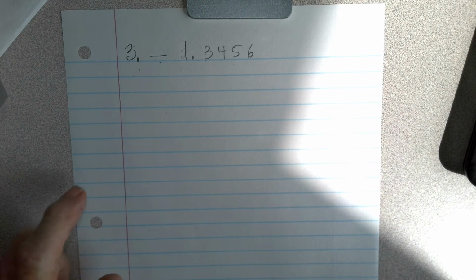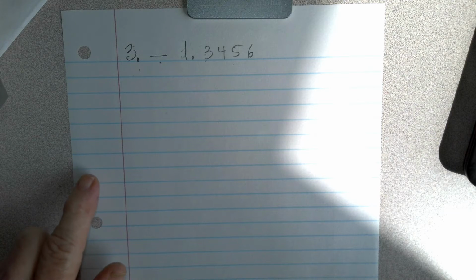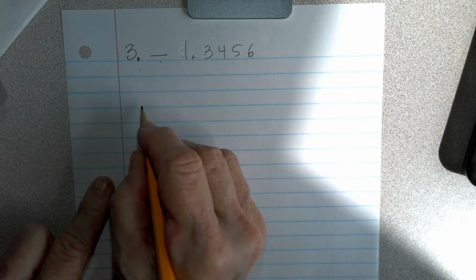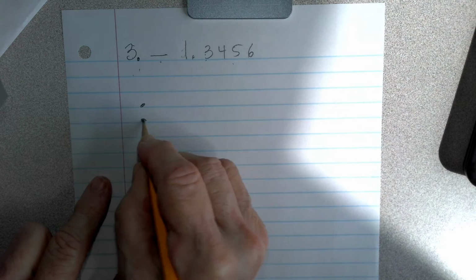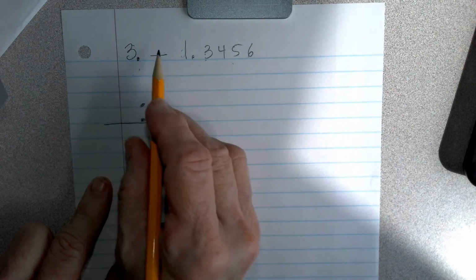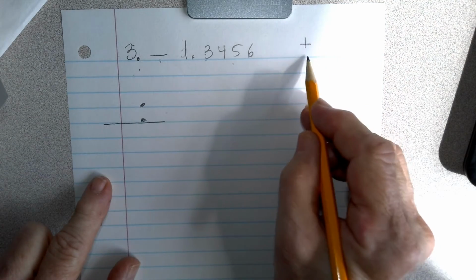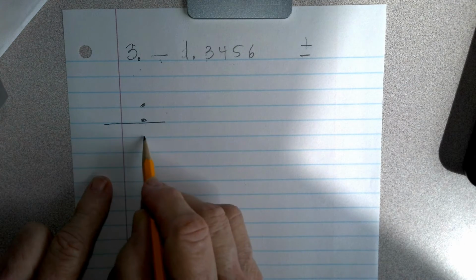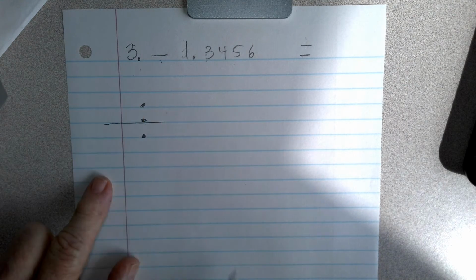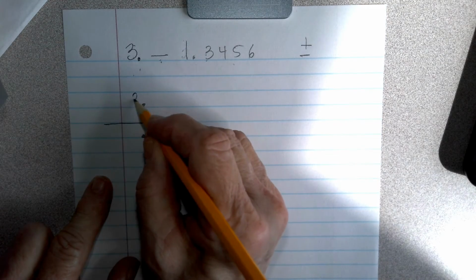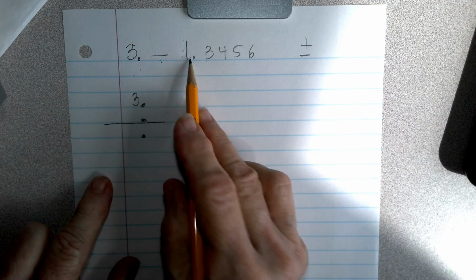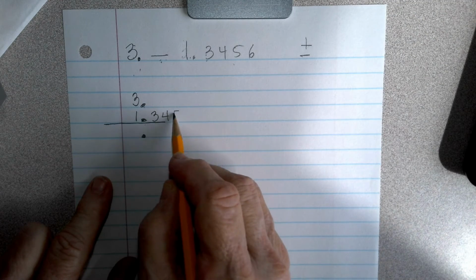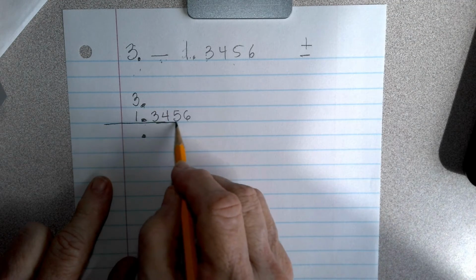Okay, who knows the next thing that you need to do? Yes, ma'am. Add a 0? Before even that, yes, sir. Rewrite it. You rewrite it because you've got to line up your decimals. So they have to be lined up. A straight symbol on addition and subtraction is straight. So these need to be lined up straight and a decimal for your answer. Then I'm going to go ahead and put it here. So 3 minus 1, 3, 4, 5, 6.